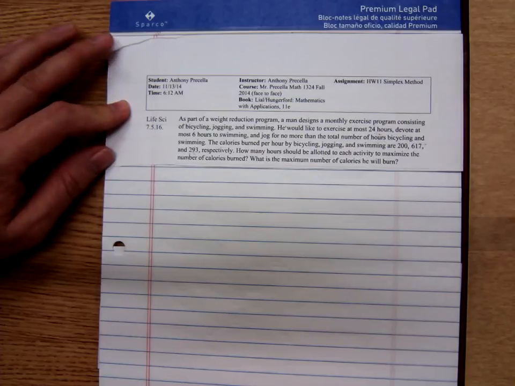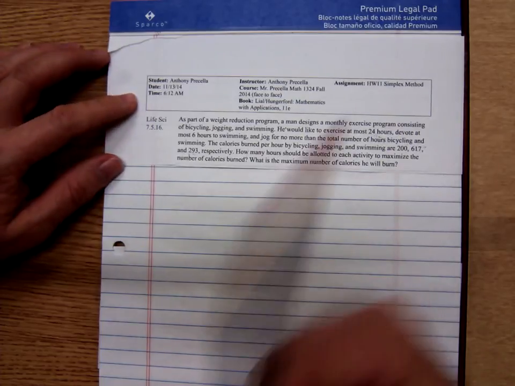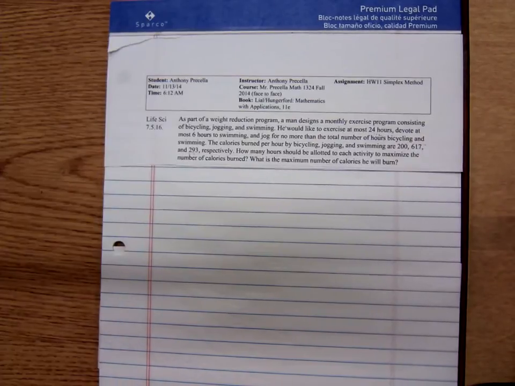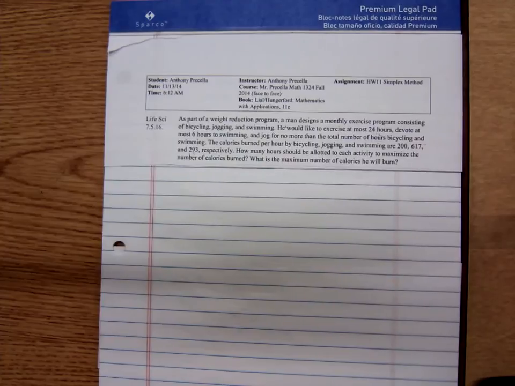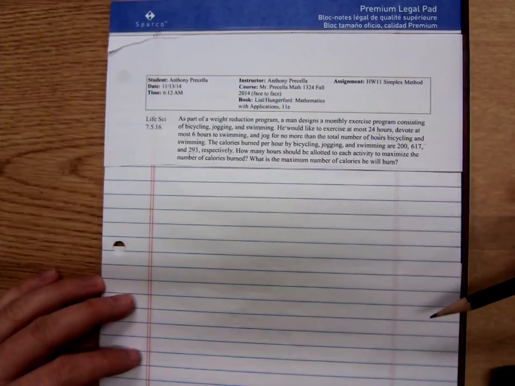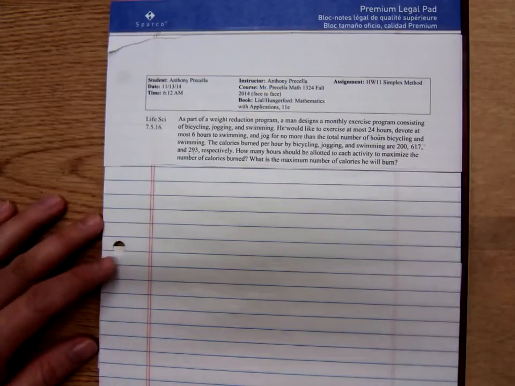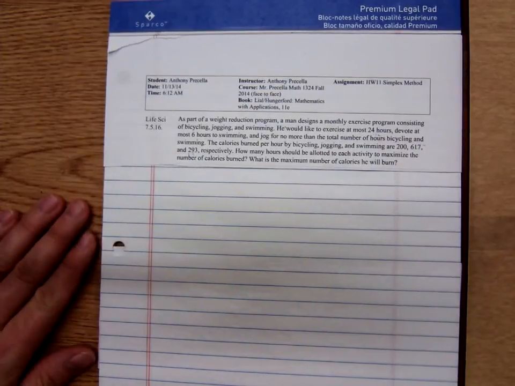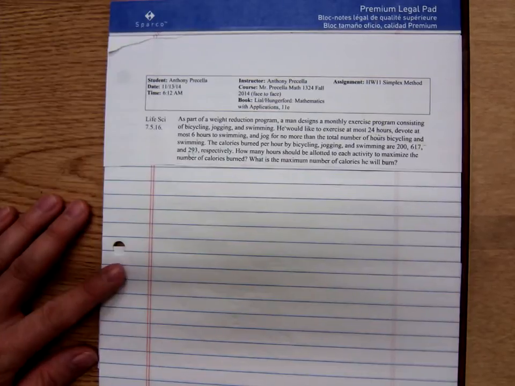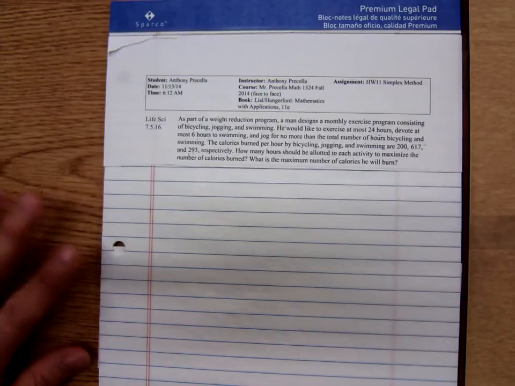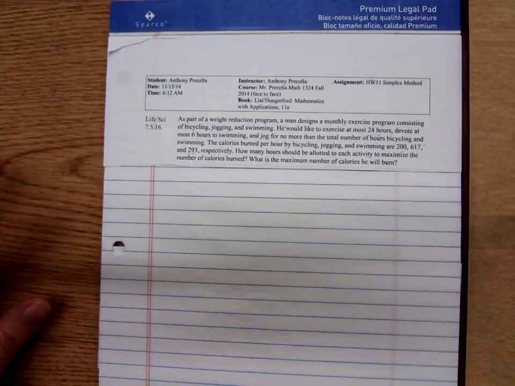How many hours should be allotted to each activity to maximize the number of calories burned? So he's trying to maximize the number of calories he's burning, subject to the restrictions he's set up of what he wants to do. So there are 3 activities. What are our decision variables? How long is he going to spend bicycling? How long will he spend jogging? How long will he spend swimming?